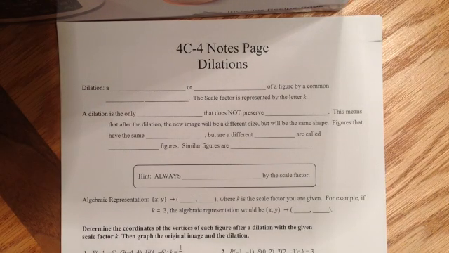Hello students, today we're going to look at the last of the four transformations, and that is dilations. We have done translations, rotations, and reflections, and so the last one we're going to do is dilations.